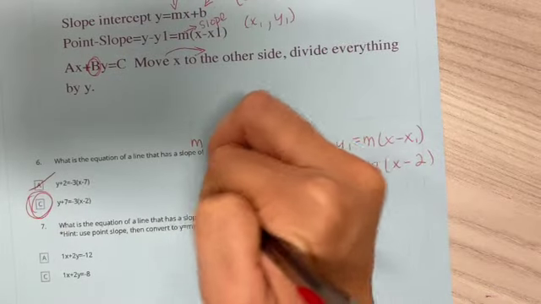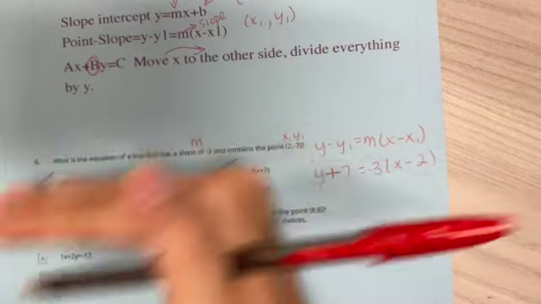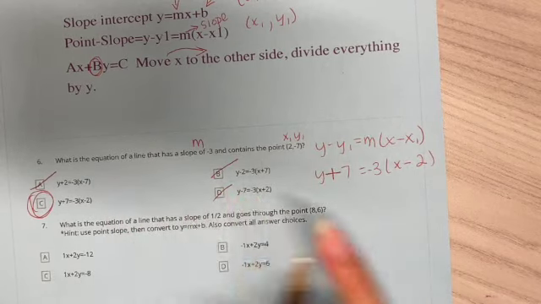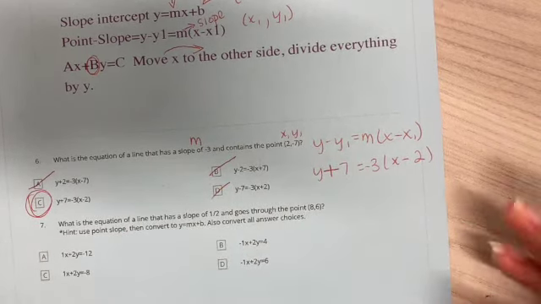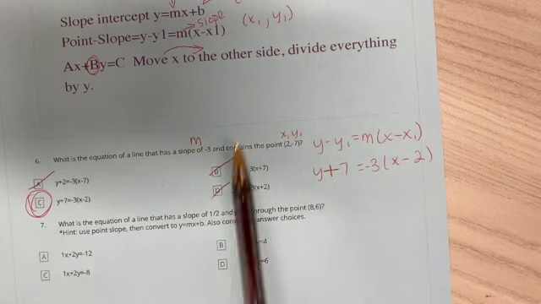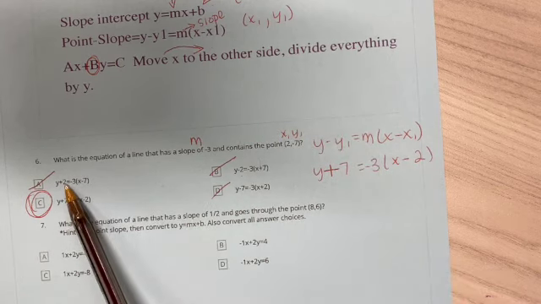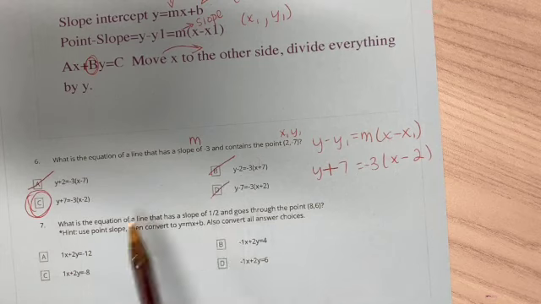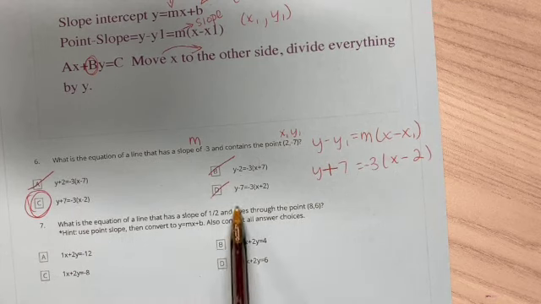When you get to these problems, it's best to kind of ignore the answer choices, fill it out yourself, and then match. If you focus too much on the answer choices, it might be a little more difficult. You could also use process of elimination and go through, you know, the y value has to be first. This 2 is an x value, so it couldn't have been A or B. So it would have had to be between C and D.